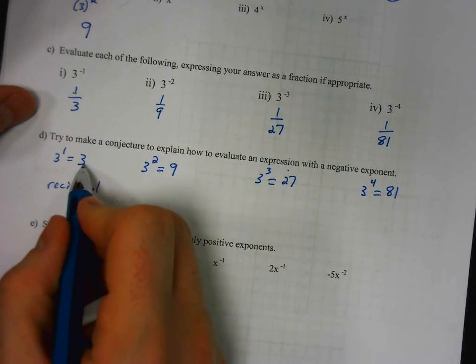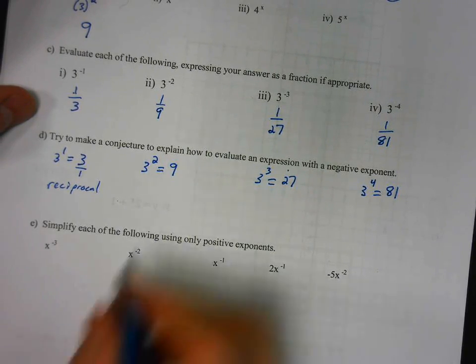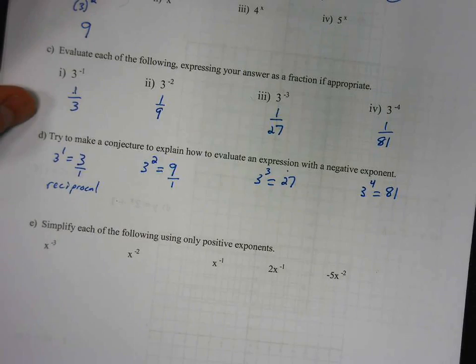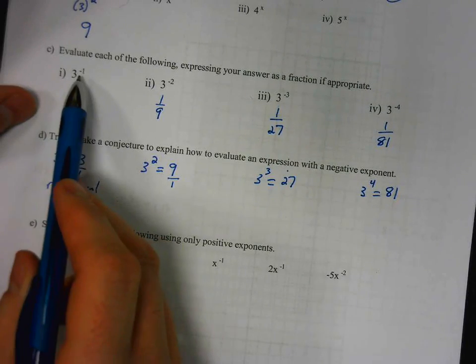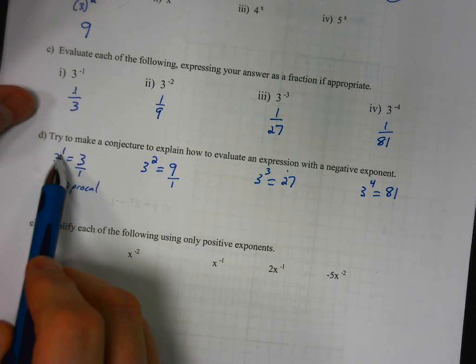So 3, remember you can write that as 3 over 1. If you flip that, take the reciprocal, you get 1/3. 9, remember, is like 9 over 1. Take the reciprocal, or flip it, you get 1/9. So the negative exponent, you treat it as a positive exponent, but then take the reciprocal.